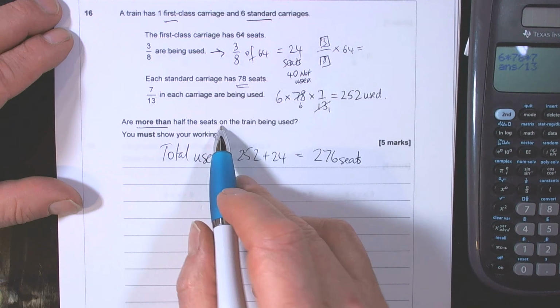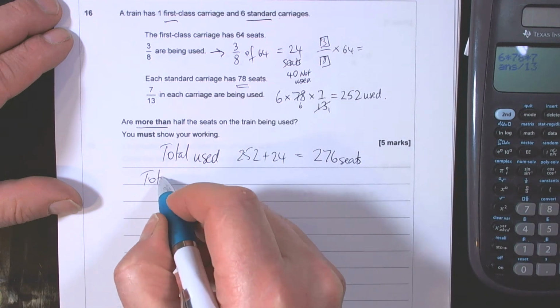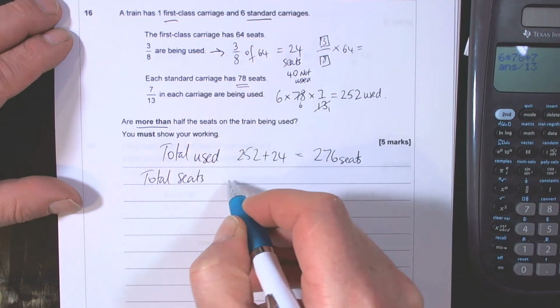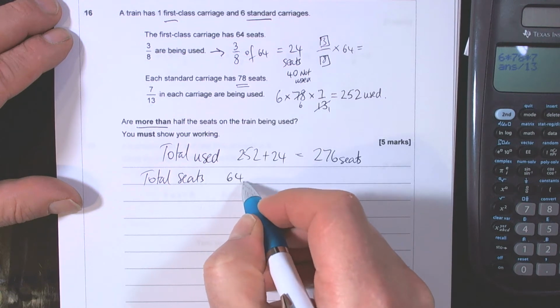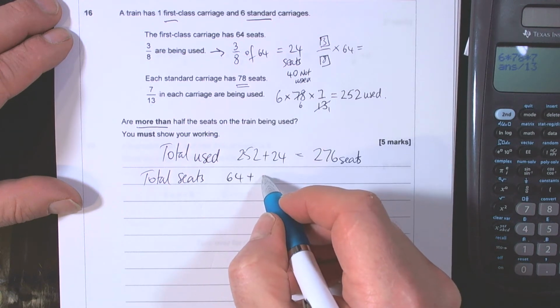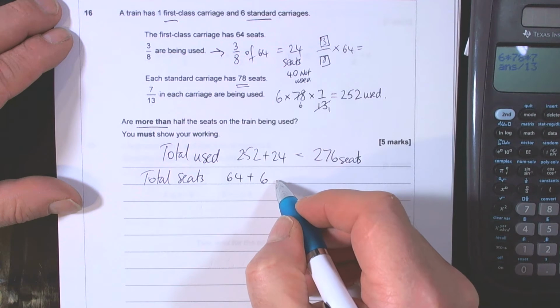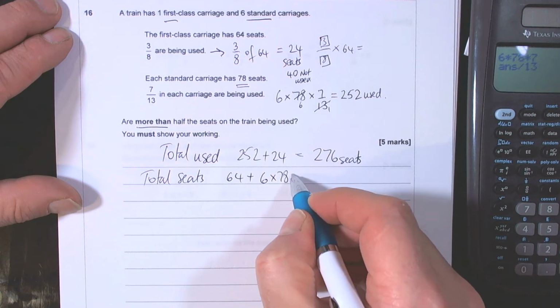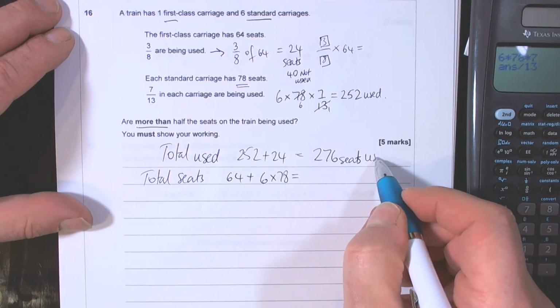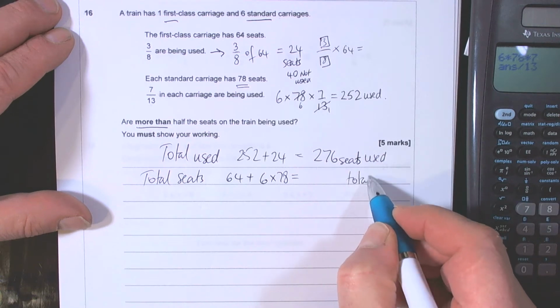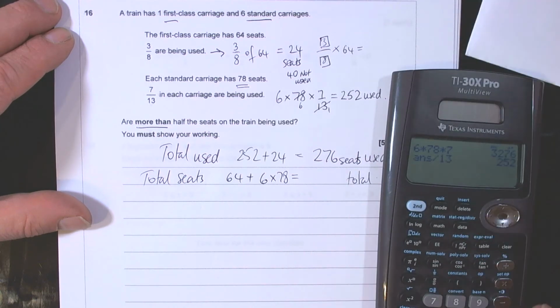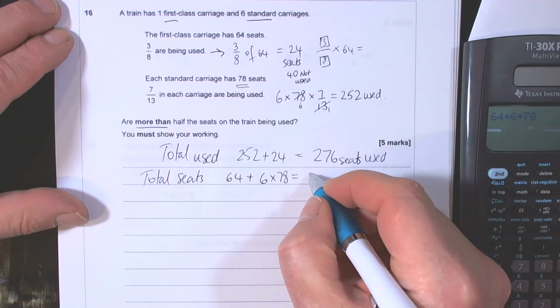More than half the seats being used, well, total seats was the 1 first class plus the 6 standard class, so 64 plus 6 times 78, so 532.